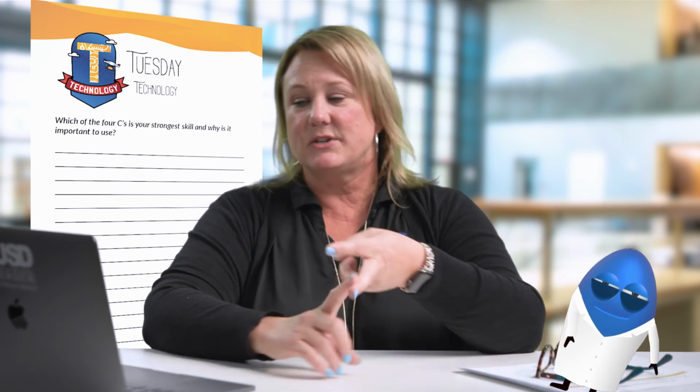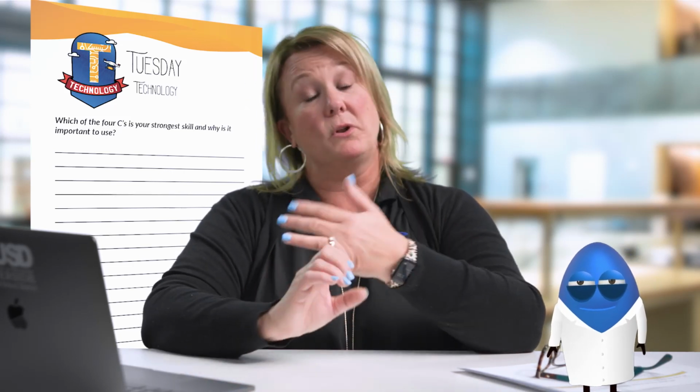All right, so because 21st century learning skills are essential to our growth, what I want you to do is take out your journals. You're going to take out your journals, and I need you to take out a pencil or a pen. In your journal, you're going to open it up to the first page, and what I would like for you to do is think about yourself and think about the skills that you have. When we talk about collaboration skills, we talk about communication skills, being creative, or critical thinking skills. Which one of those 4 is your strongest skill, and why do you think that's important to use?